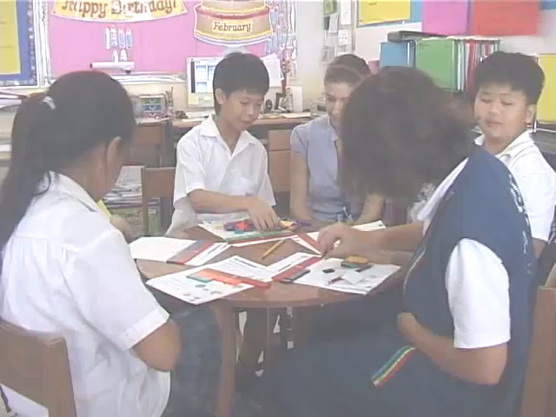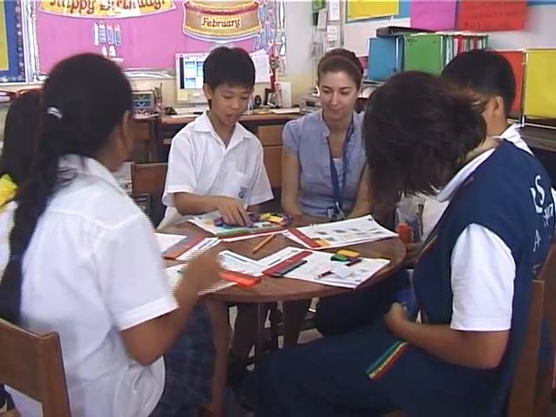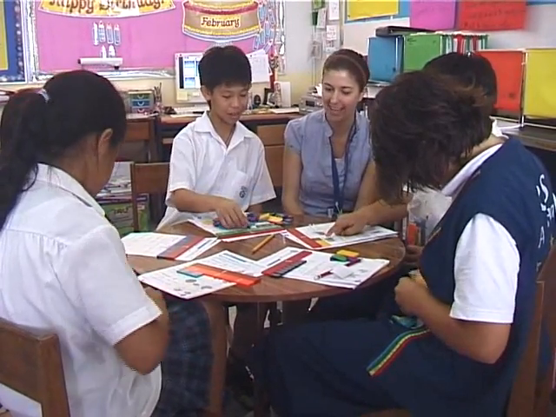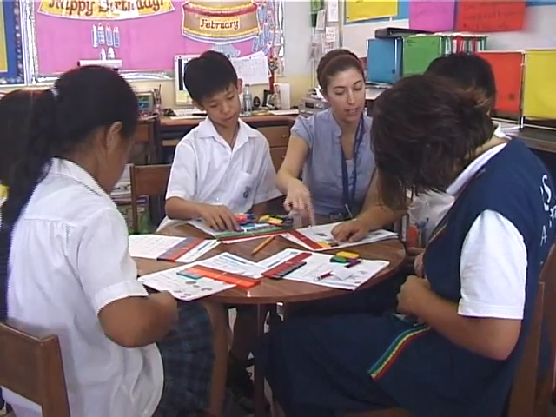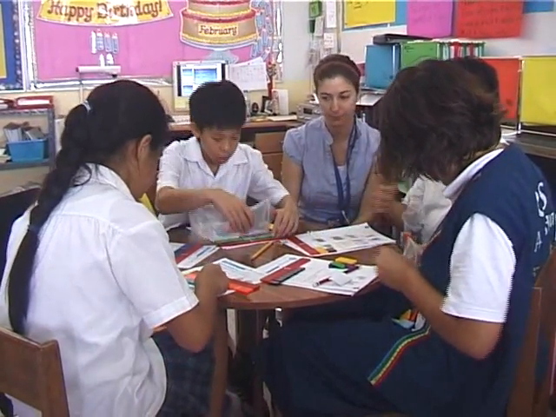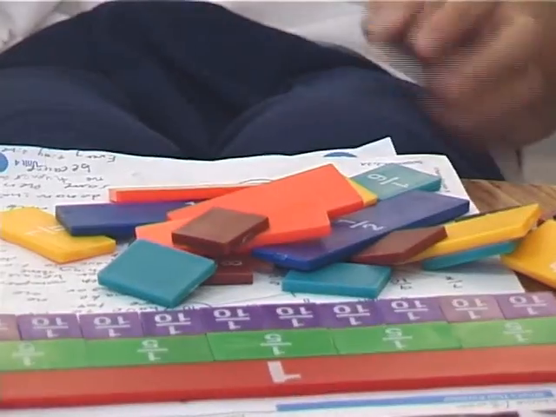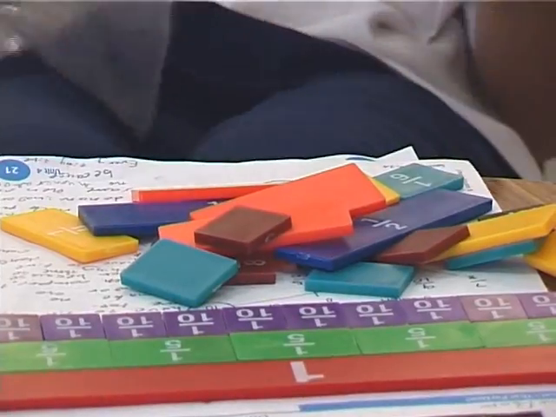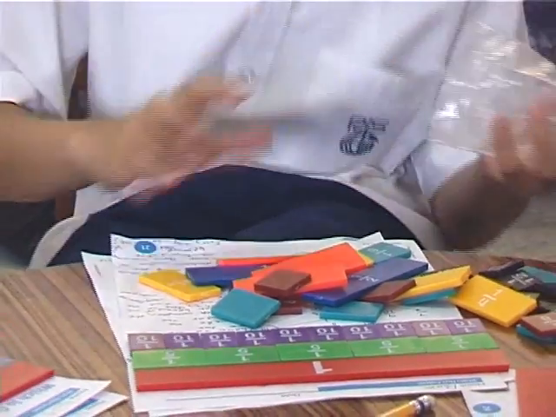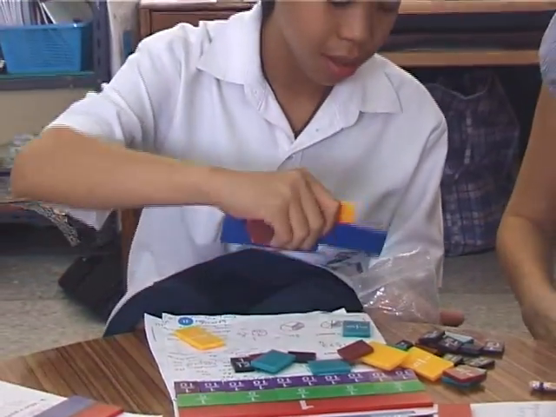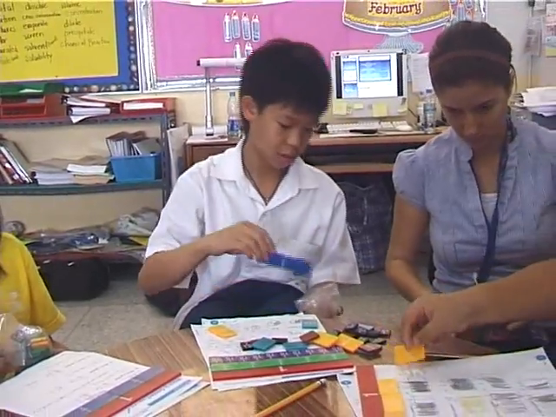You can say a fraction. You're going to say 1/3. I just already had it set up. So your team can pick 1 card, and you have to tell us. Let's pull all of them out. Here you go.